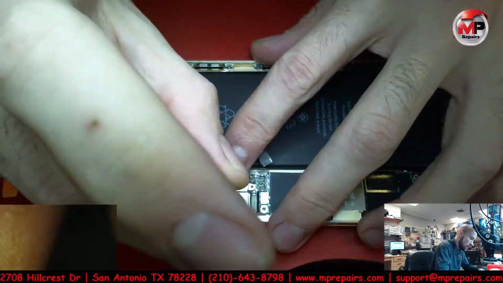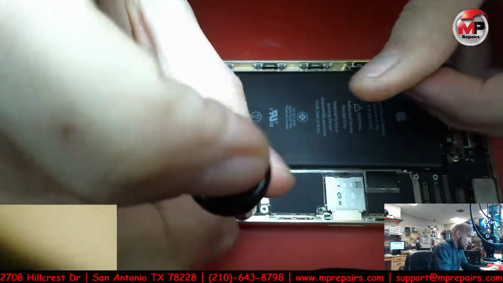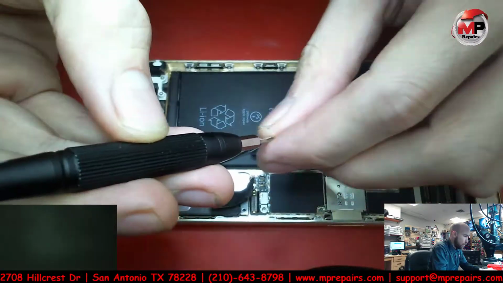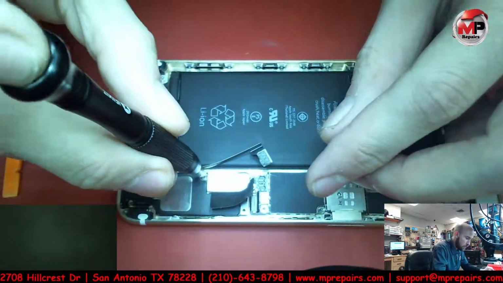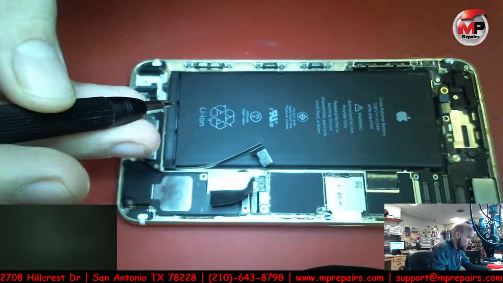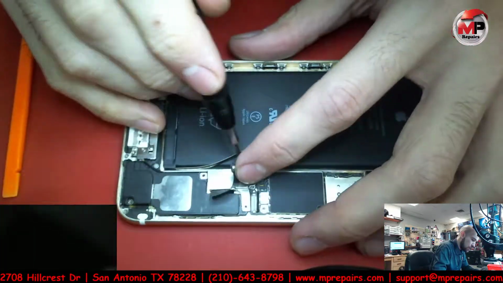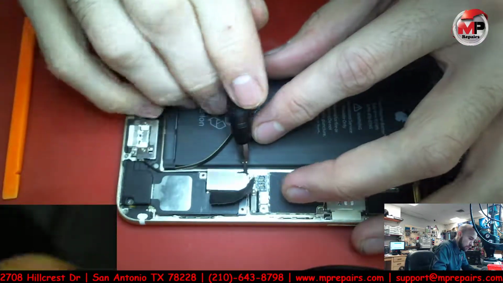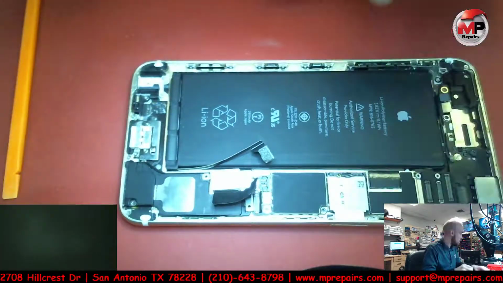Oh, this is the one that I hate. I forgot. Got to disconnect these screws from the battery. Not the battery, the little motor that vibrates from the speaker. Okay, that's there.